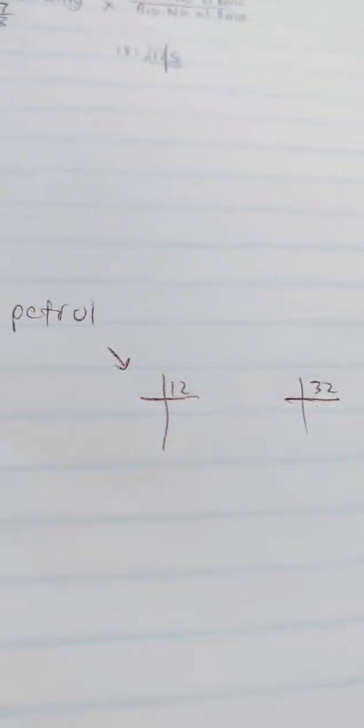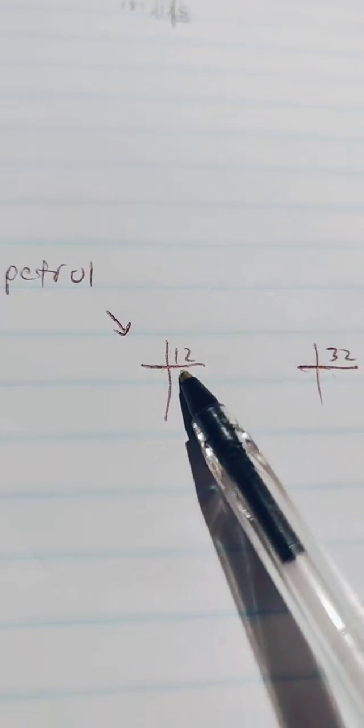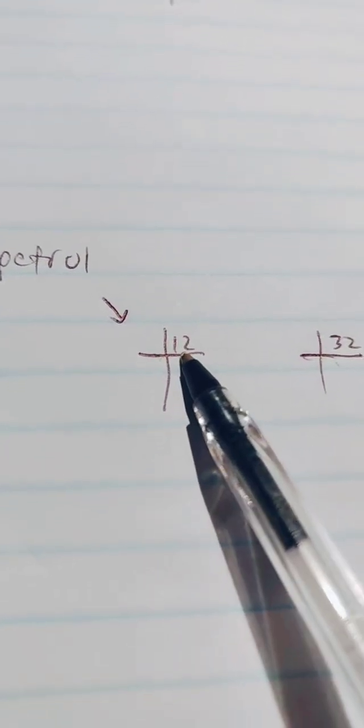Let's quickly look for the prime numbers that go into 12. Prime numbers are numbers like 2, 3, 5, 7. Prime numbers are numbers that have only two factors, one and itself.